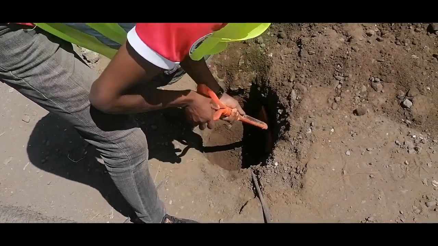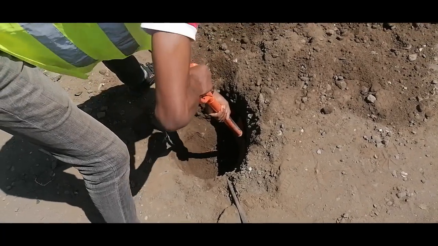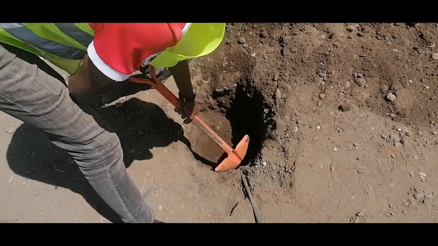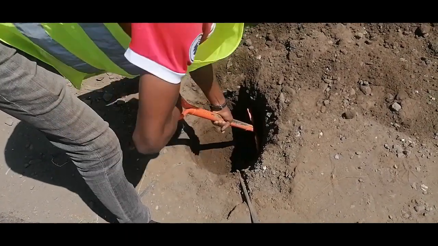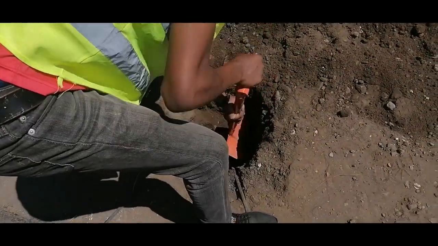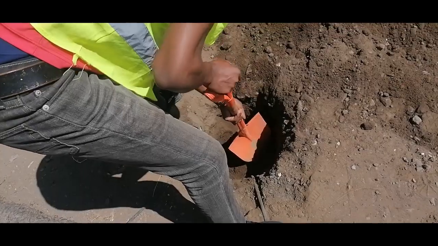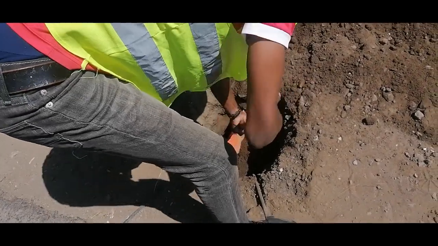So here is the MetroCount device that we had installed. Wow, lucky enough it has not been stolen, it's still intact, and we are going to extract it. We take it to the office from where we'll extract the data that it has been recording for the whole week.